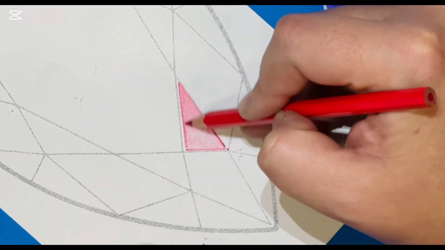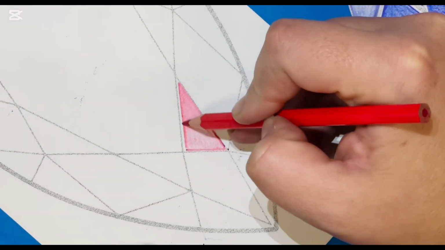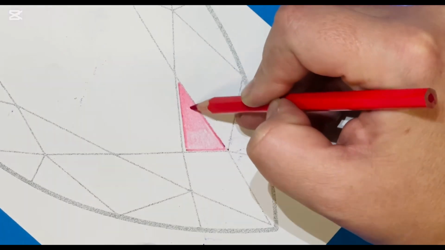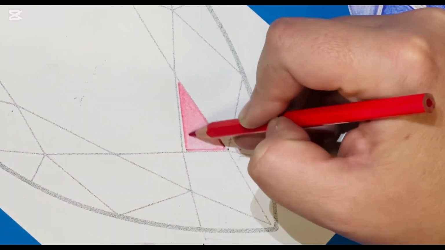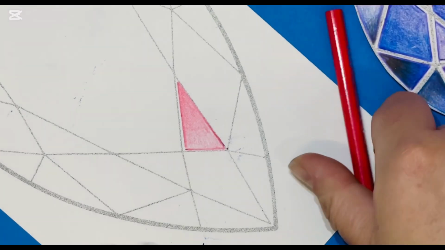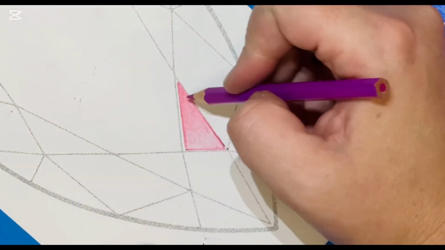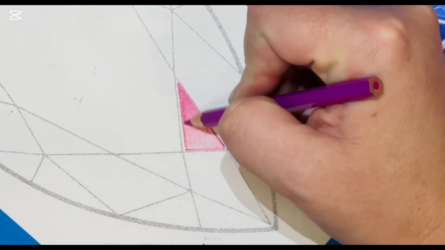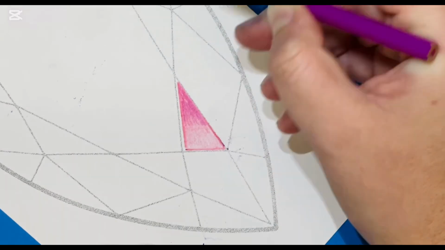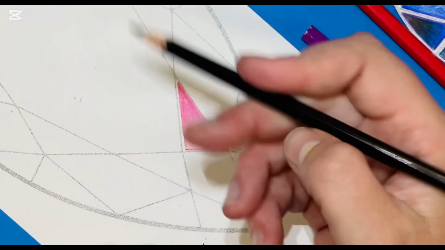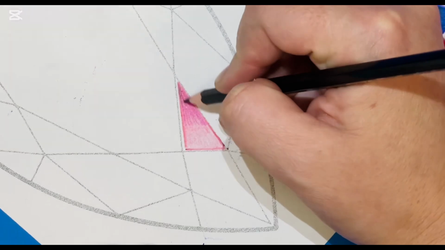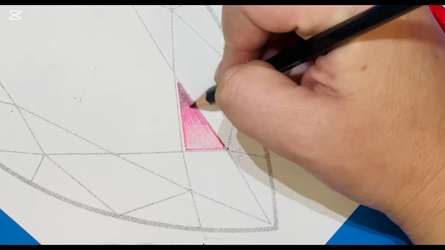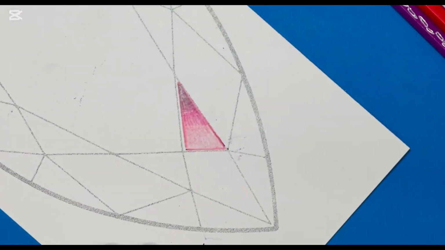Pressure and layers. One way that I ensure my color is blended nicely is sometimes I do a little circular motion with my colored pencil, and that makes my colored pencil go in all directions at once. You can also explore layering up some different colors on top of each other. So I'm taking now a pink color, putting it on top to add some depth, and finally black to increase the contrast or the difference between our light and dark. And now I have finished one shape.